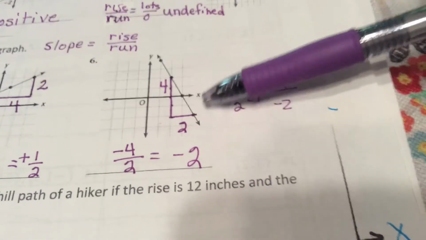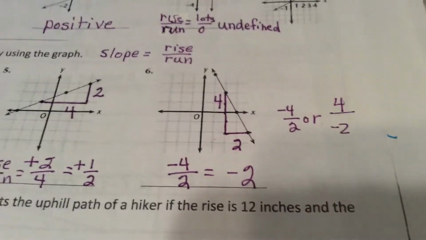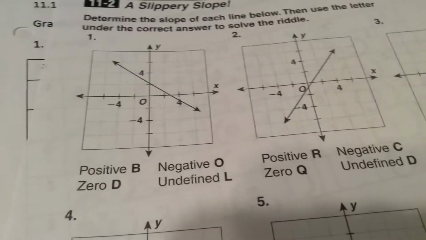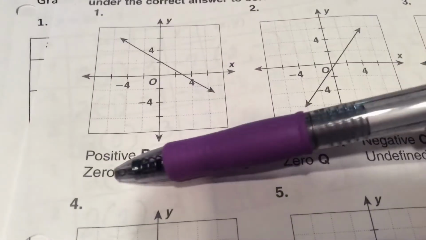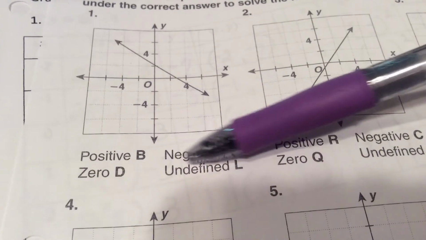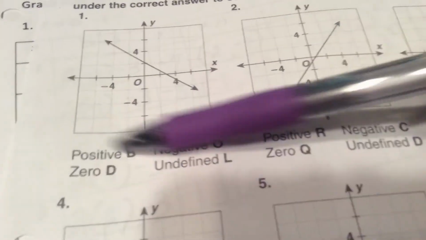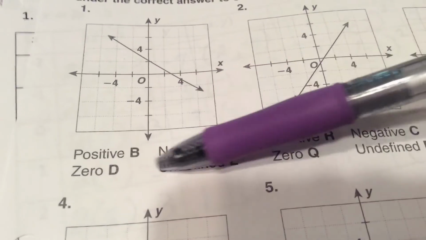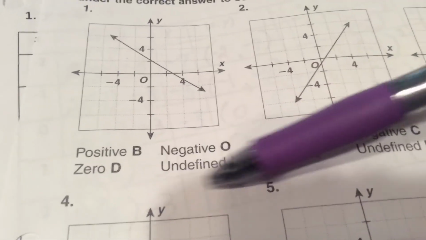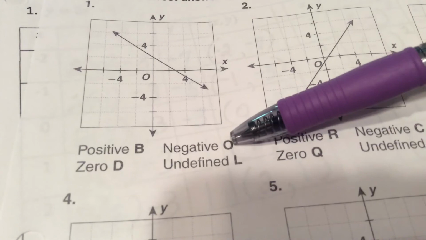Now I'm going to give you some pages that you're going to be doing this kind of slope on. And I'm also going to give you this paper. Now on this paper, it asks for you to tell whether you have a positive, a negative, a 0, or undefined. Please circle whether this is positive or 0, or highlight it if you'd like to highlight. Just circle those or highlight which one you choose.